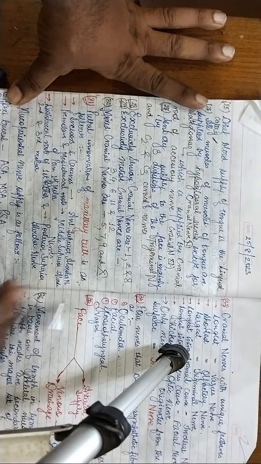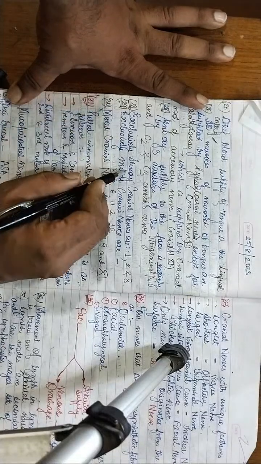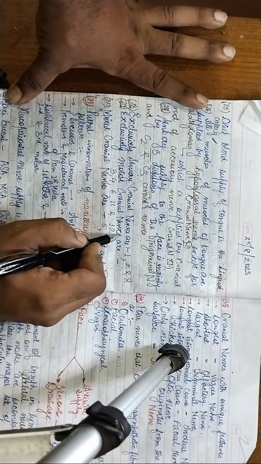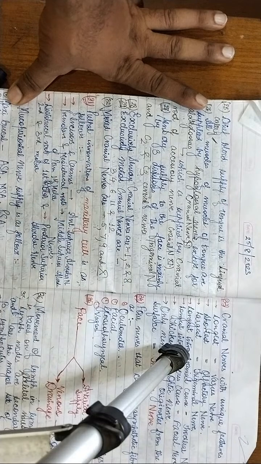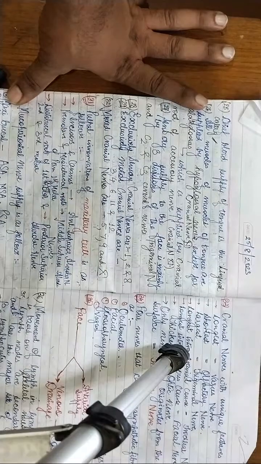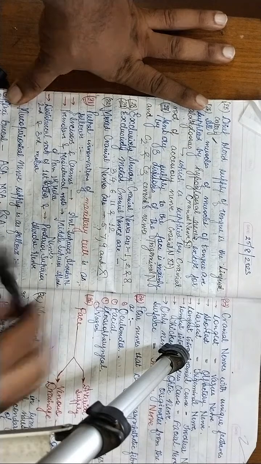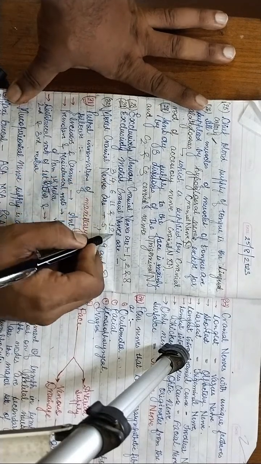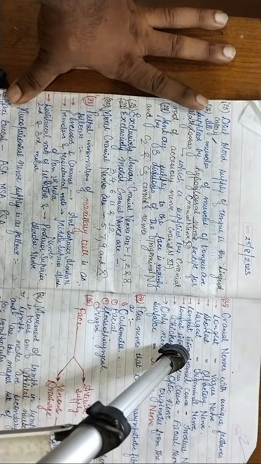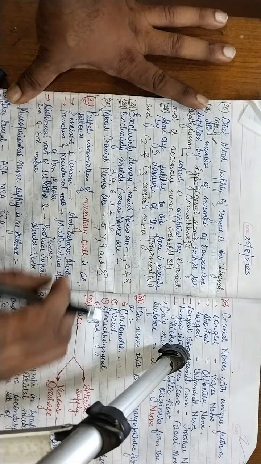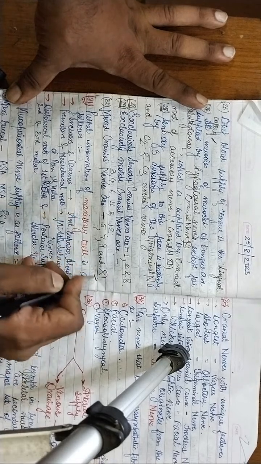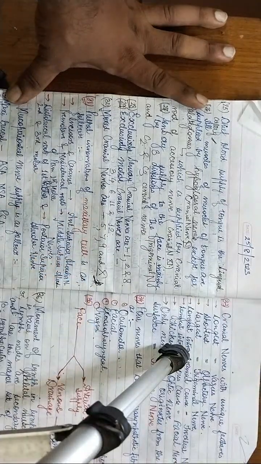Now moving on to the next important MCQ: the exclusively sensory cranial nerves are, do remember students, cranial nerves 1, 2 and 8. The exclusively motor cranial nerves are 3, 4, 6, 11 and 12. The mixed cranial nerves are the remaining ones, that is 5, 7, 9 and 10.